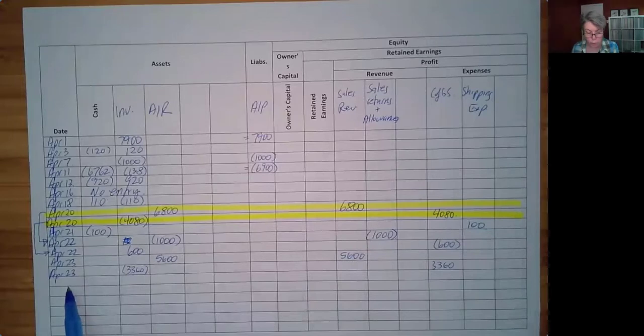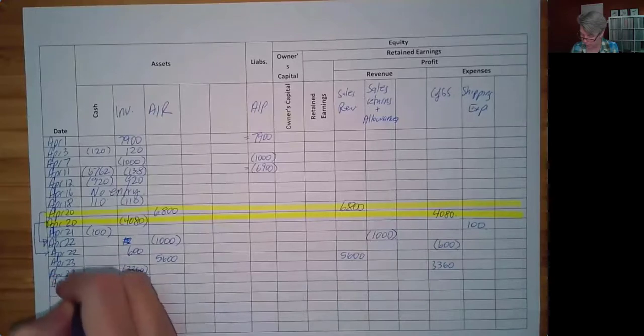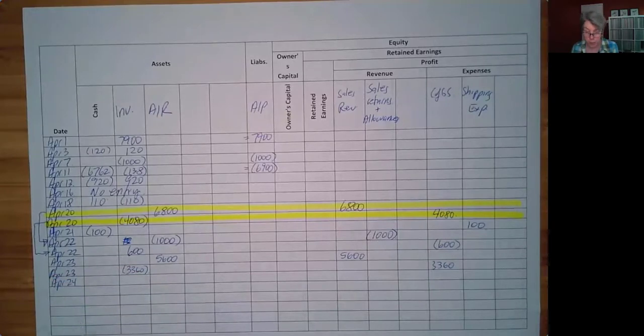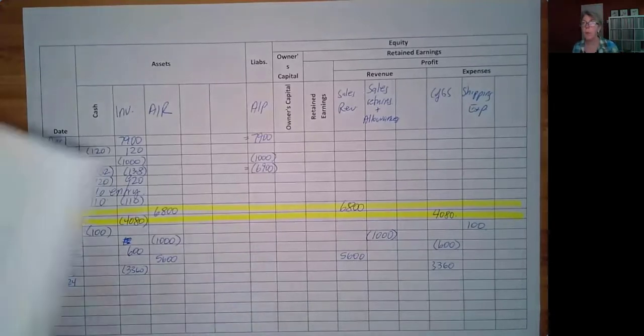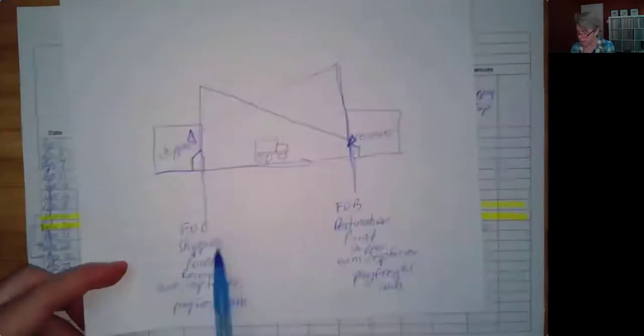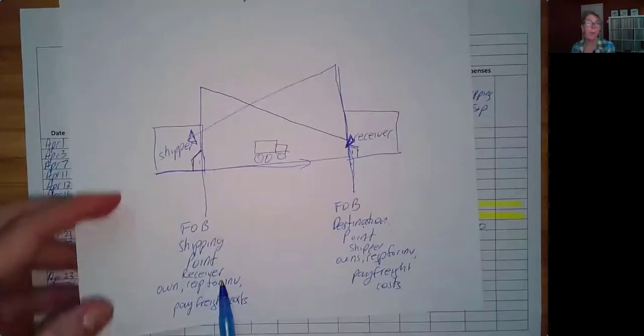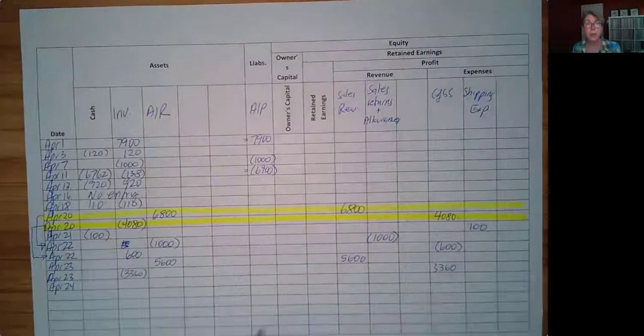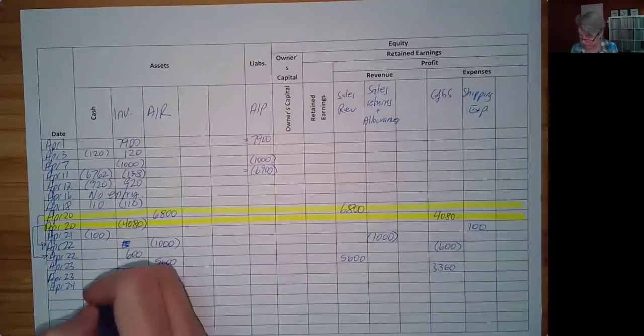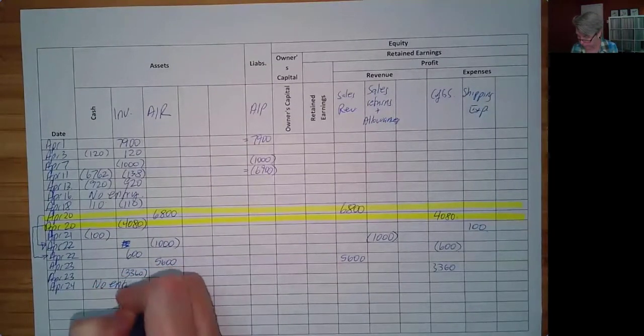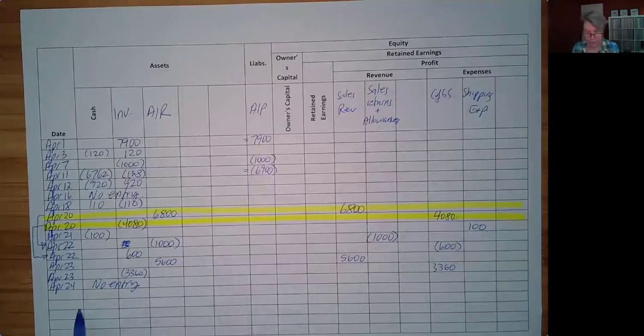Let's move on to the 24th. The appropriate party paid shipping terms. April 24th. So what was the shipping terms? Go back to the 23rd, FOB shipping point. Remember, we are the seller. FOB shipping point, the receiver is responsible, and we're not the receiver. So we don't have to do anything. It's no entry. Let's move on to the next date.